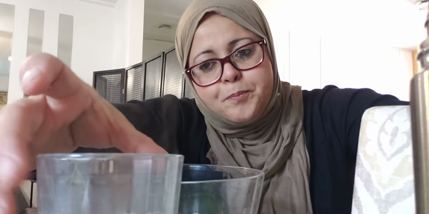If you can't say it, it's fine, but at least you know how evaporation looks like. Evaporation is when the water is warmed up by the sun, by the heat of the sun. Evaporation.